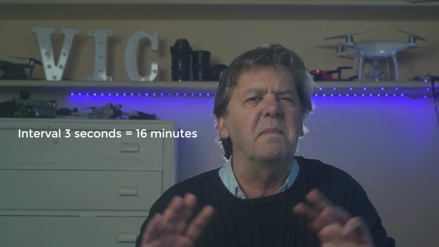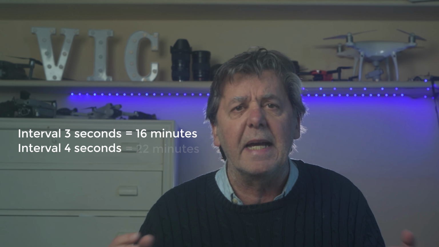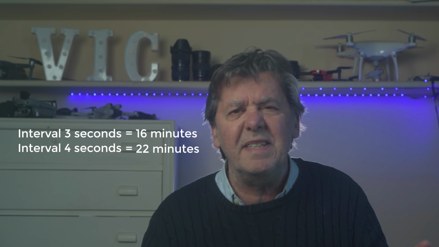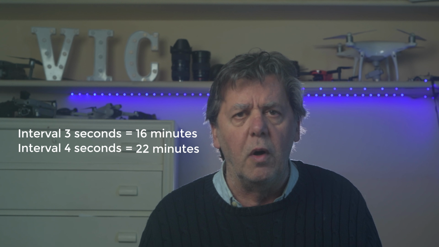With an interval of 3, the shooting time for the time-lapse will be about 16 minutes, which is perfectly safe. With an interval of 4 seconds, it will take about 22 minutes, which is still fine, but there will be no time to waste for a safe return to home. So, let's go for a length of 13 seconds and an interval of 3 seconds.